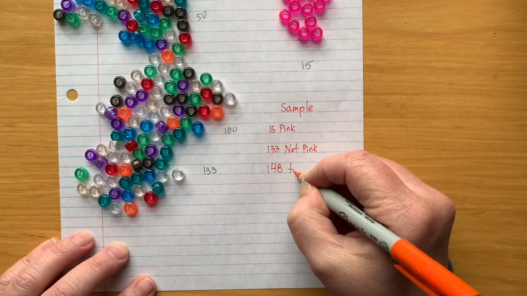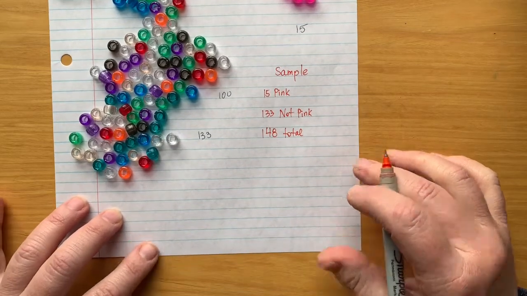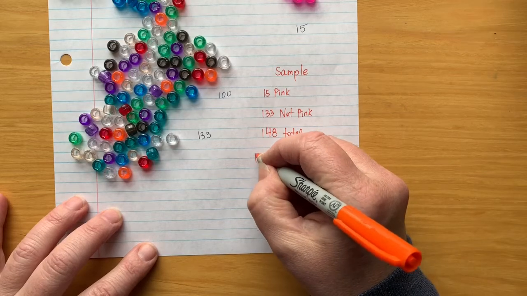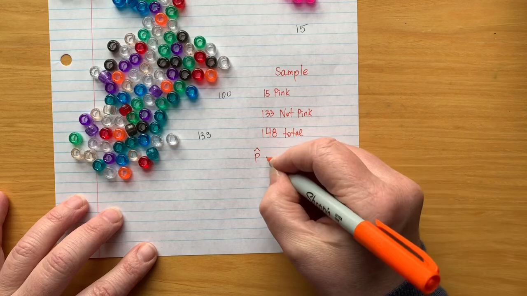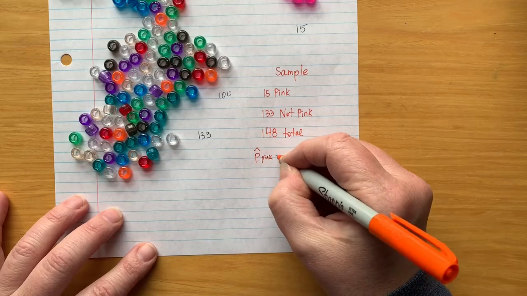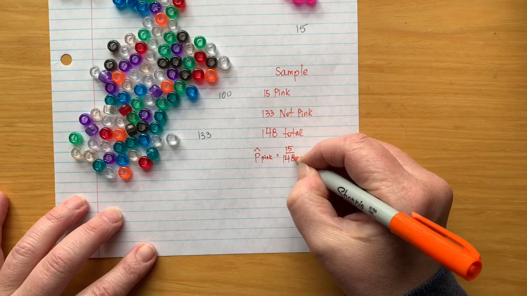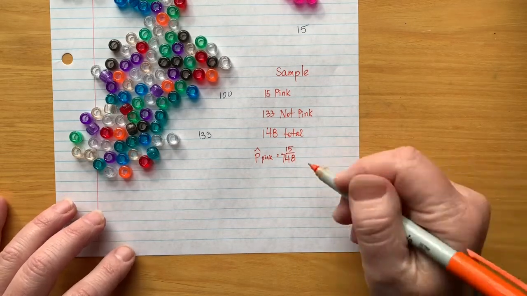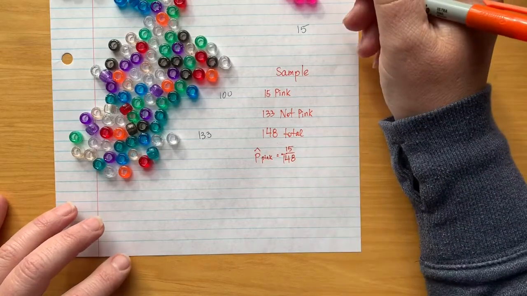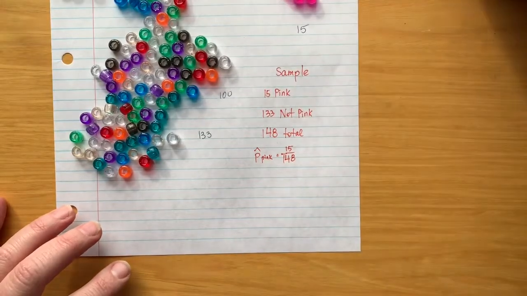So if I would like to know the proportion of pink, the p hat is going to be the proportion in the sample. The p hat of pink is going to be 15 out of 148. And this is my proportion of the pink in this container of beads.